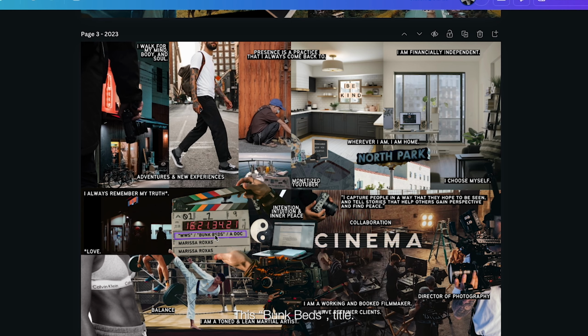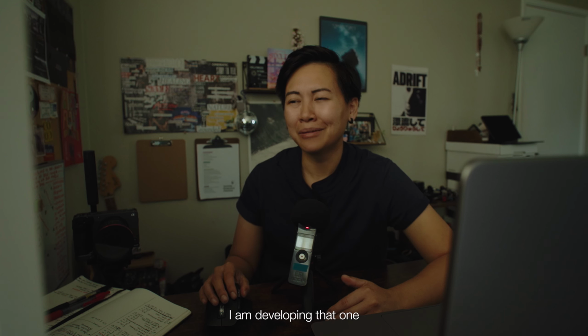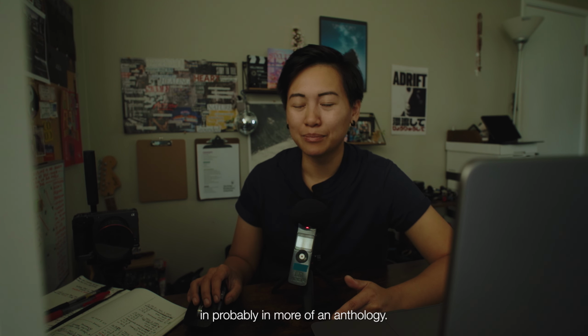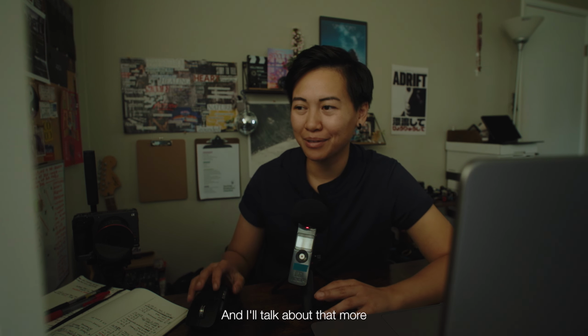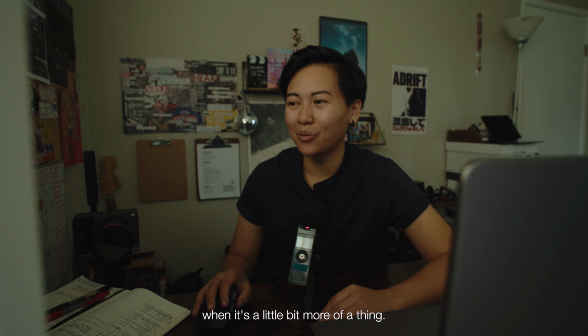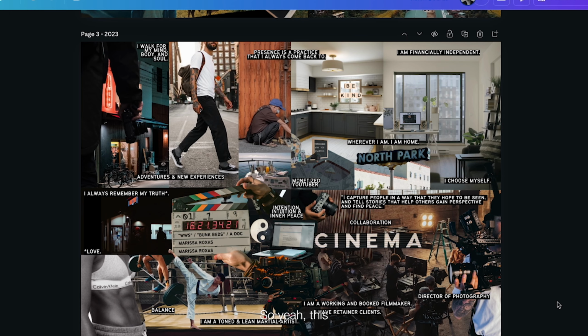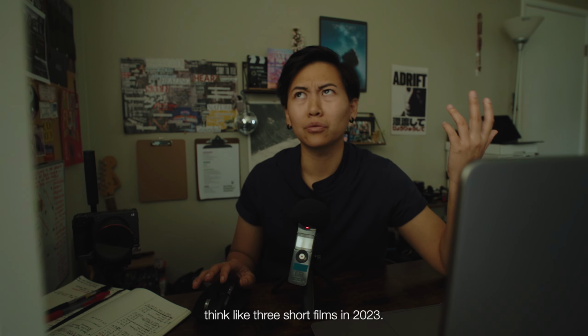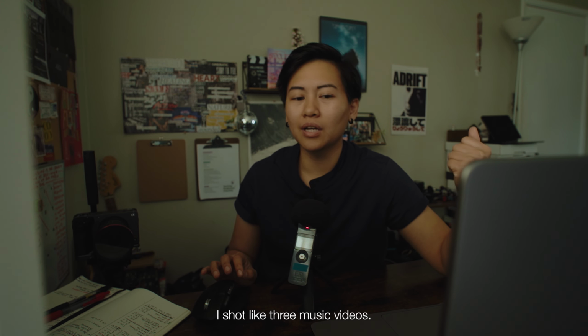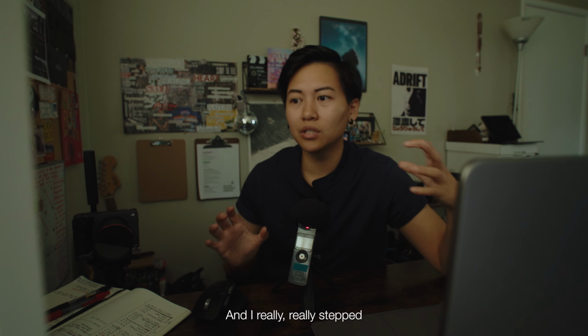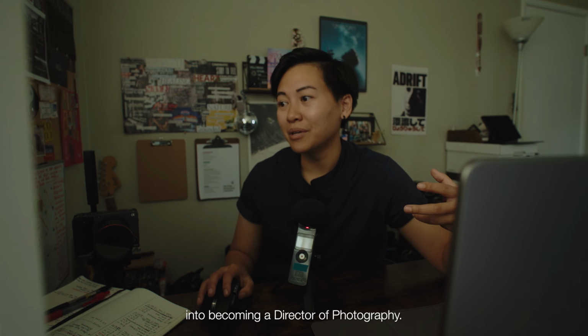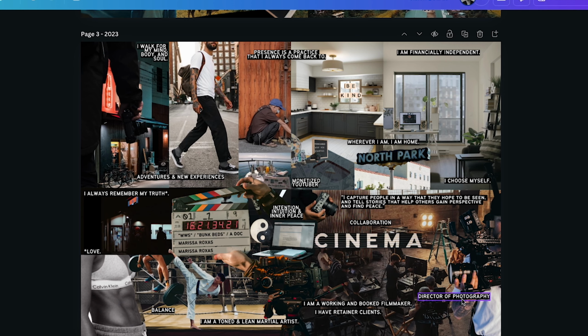This Bunk Beds title, I am developing that one probably in more of an anthology, and I'll talk about that more when it's a little bit more of a thing. So yeah, I definitely manifested this. This has definitely come to life. I was on set a good amount in 2023. I shot, I think, three short films. In 2023, I shot three music videos, and I really, really stepped into becoming a director of photography.